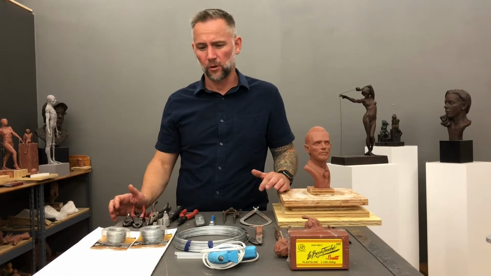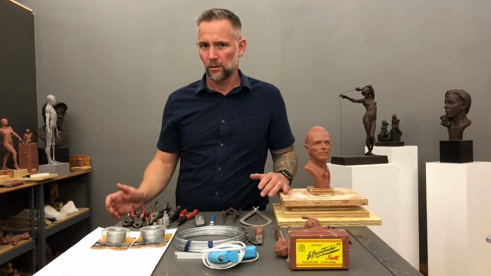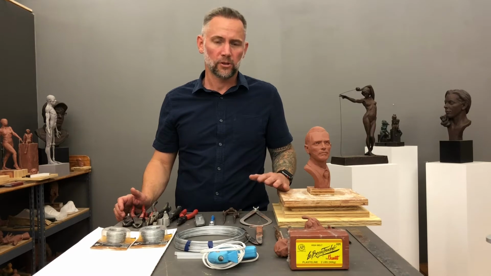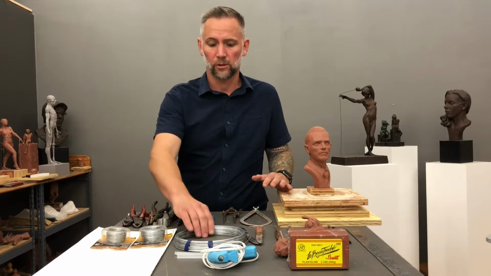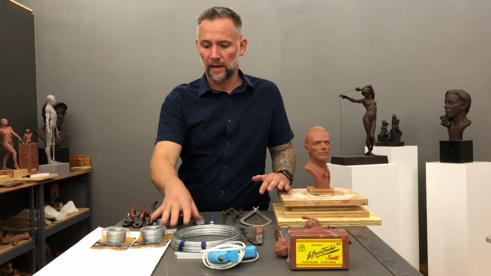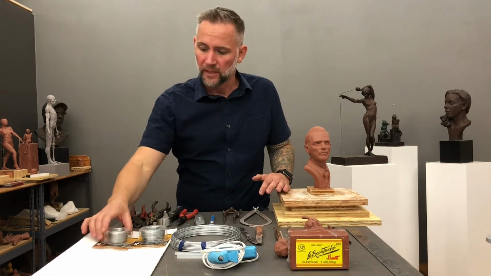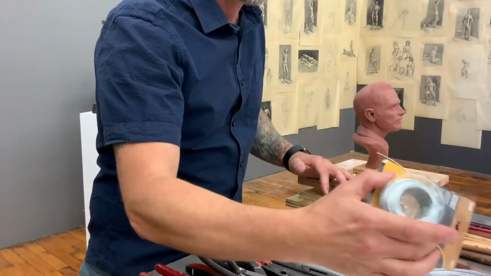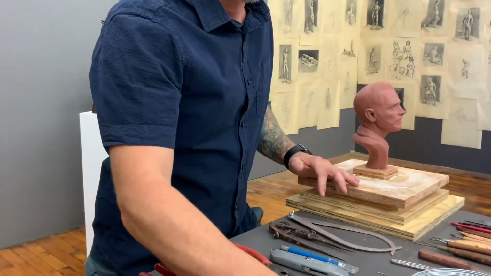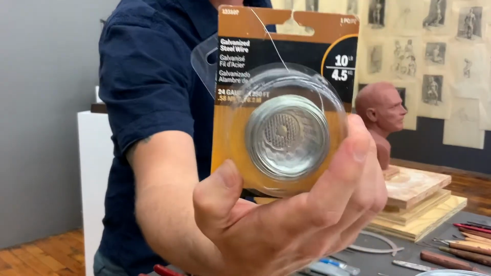I find that the color is a little bit busy and distracts from the understanding of form, which is the more important thing. So I would prefer if it was all this simple silver galvanized wire. This one, I was saying, is 20 gauge, so 20 gauge wire there, and this one is 24.